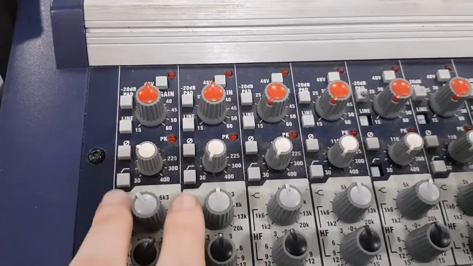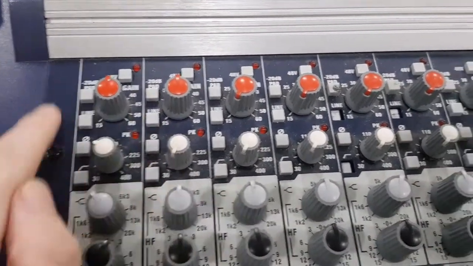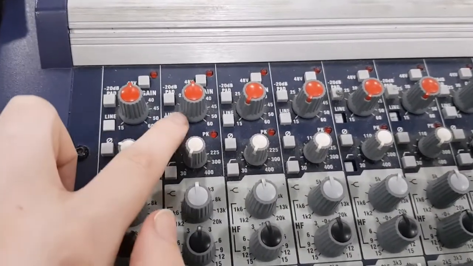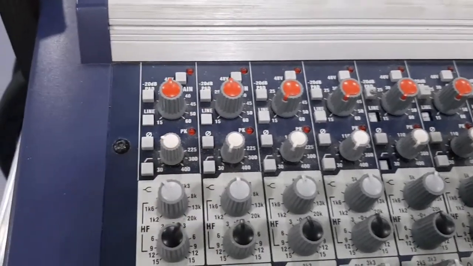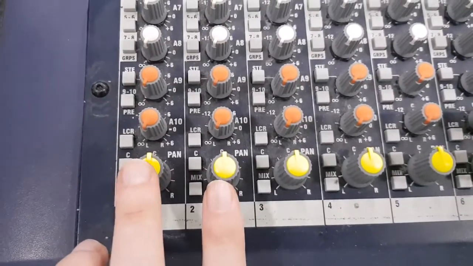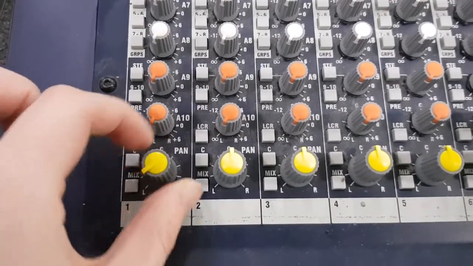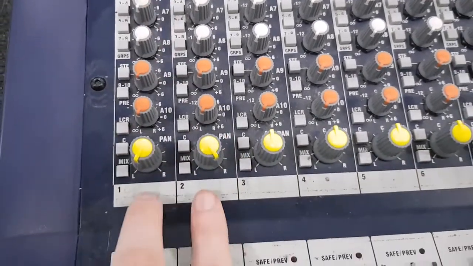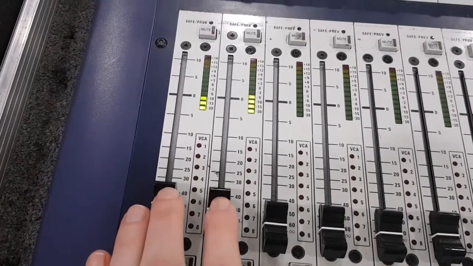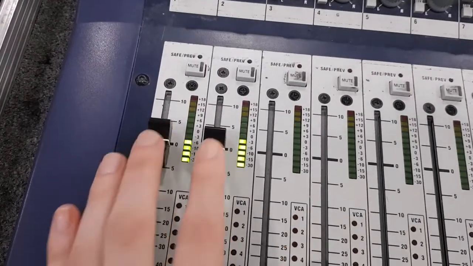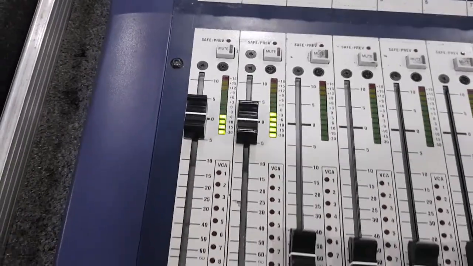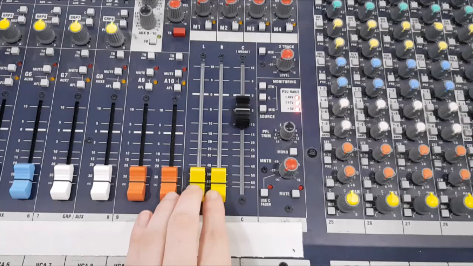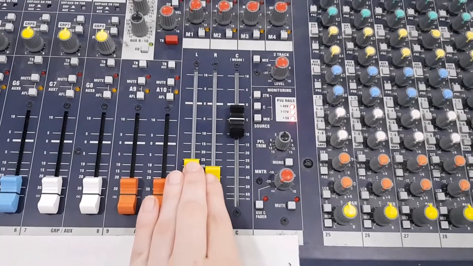After that, I will go to the top of the channel strip and select channels 1 and 2's line buttons so that they will connect with the jack cables. Then I will move to the pan pot, where I will pan the channels left and right in order to have the signal come out of the left and right speaker. After that, I will then push up the channel faders till they reach 0 dB. And then finally, I will push up the master faders, which will allow the audio signal to come out of the speakers.